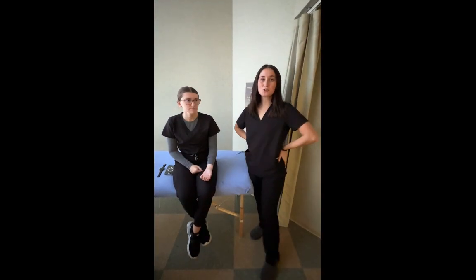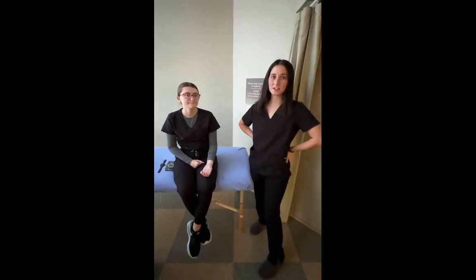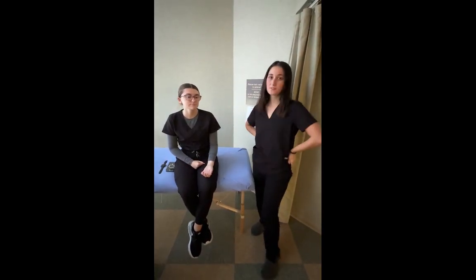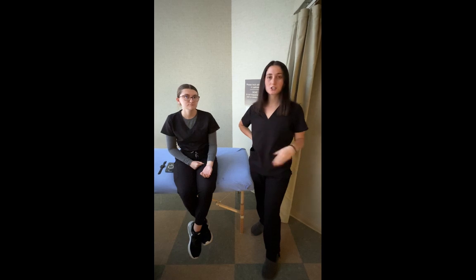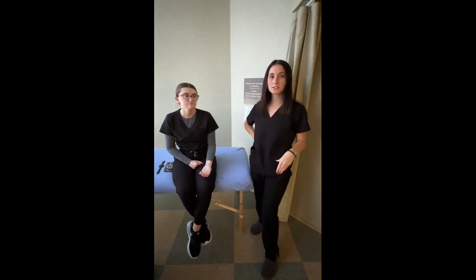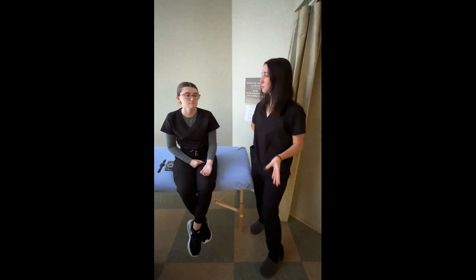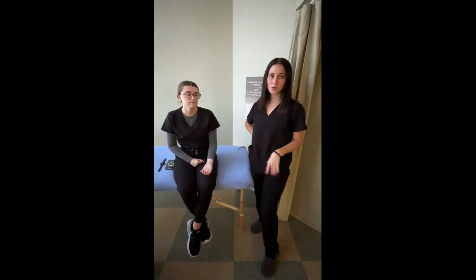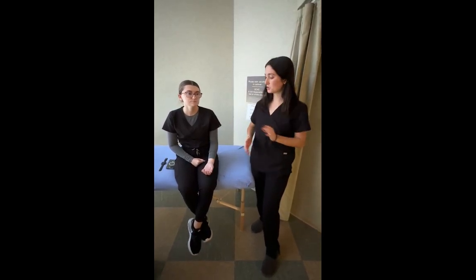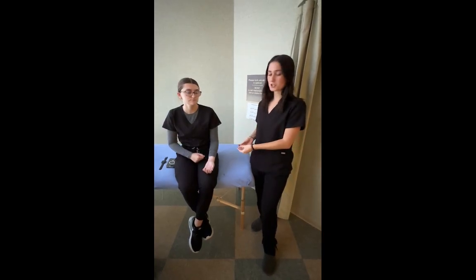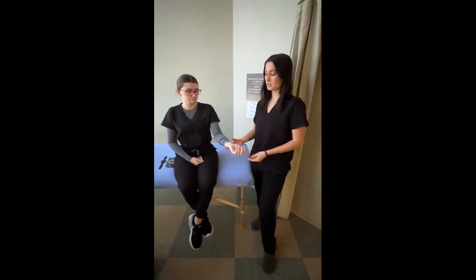There are two most common ways that we can cure a pseudoaneurysm. One is an injection of thrombin into the pseudoaneurysm to clot it and prevent it from rupturing, and the other is pseudoaneurysm compression. That's what I'm going to demonstrate today. Compression is when you put pressure on top of the artery with the pseudoaneurysm, and that prevents it from further rupturing into the surrounding tissue.